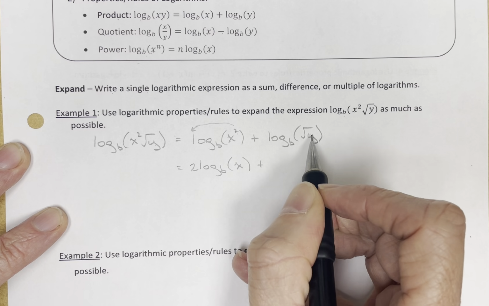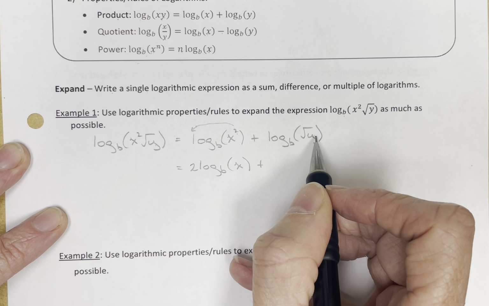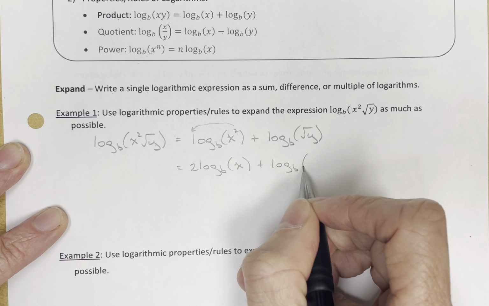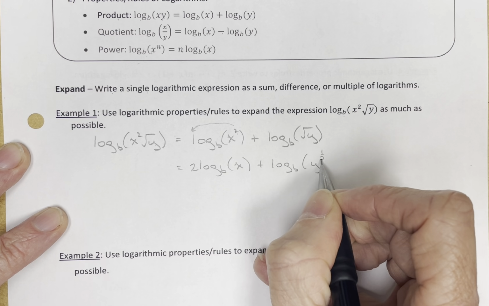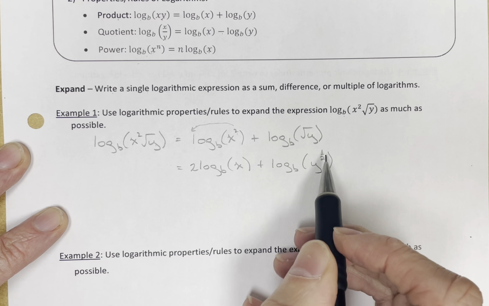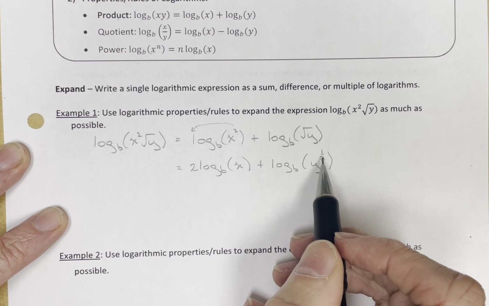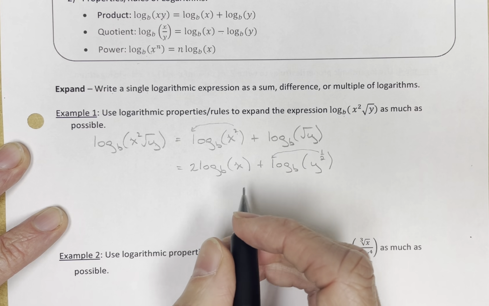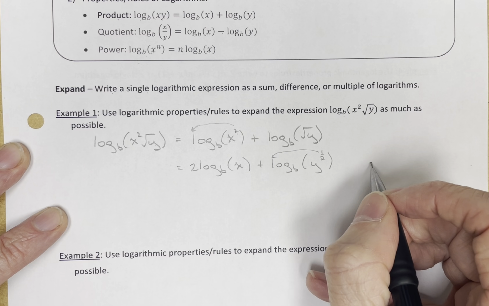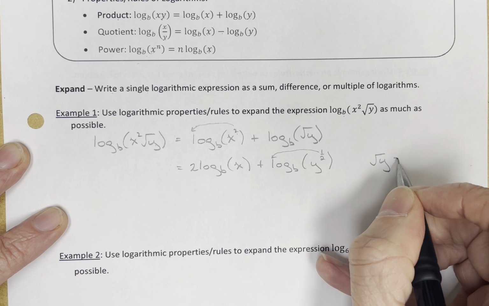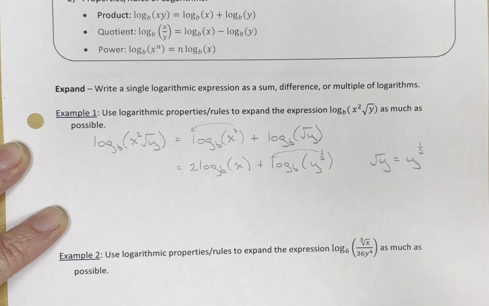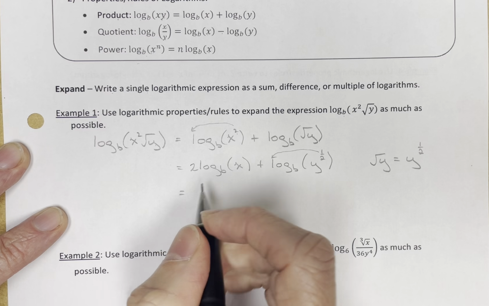And I'm going to write the square root of y in its exponential form. So this is the log base b of y to the 1/2, because then I can apply the power property again. Remind ourselves that the square root of y is the same as y to the 1/2 power. Those are equivalent. And so I can expand this.